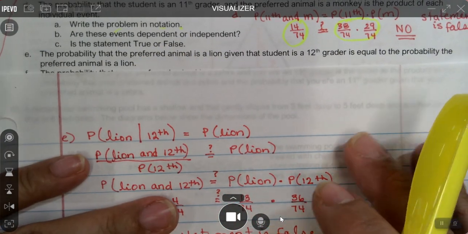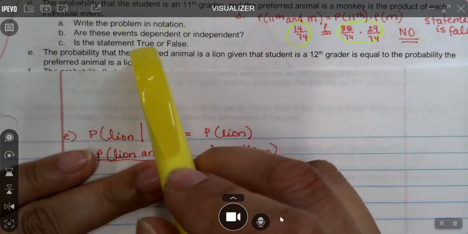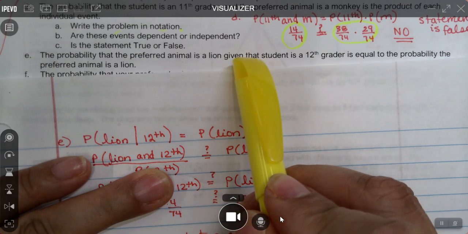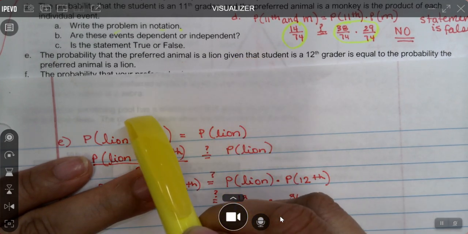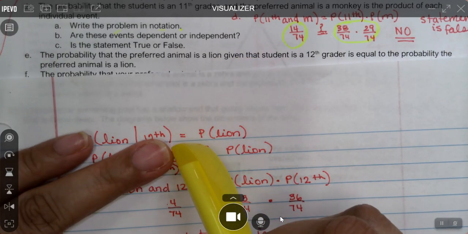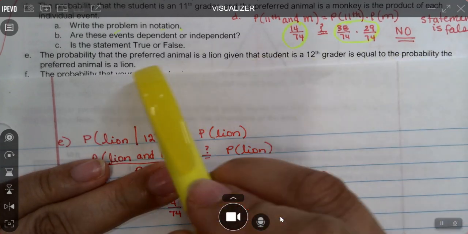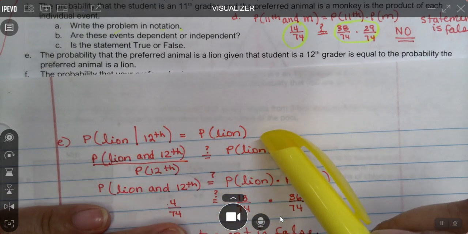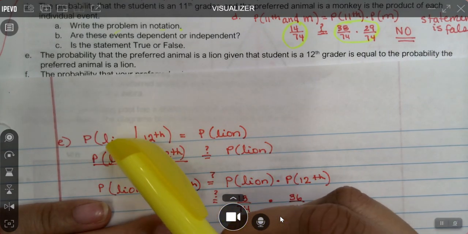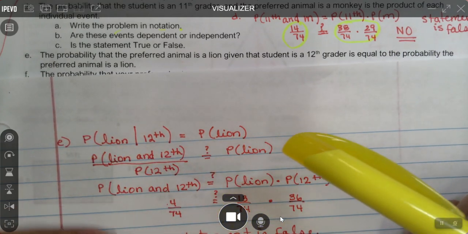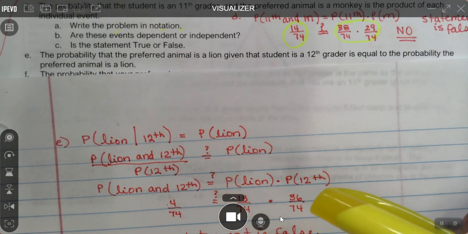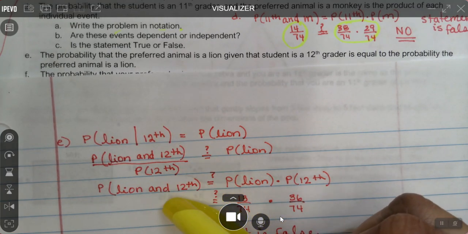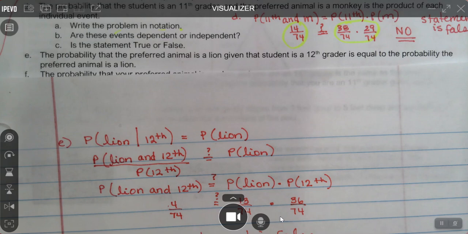Well, first things first, we want to write the notation. The probability that the preferred animal is a lion, given that the student is a 12th grader, is this equal to the probability that the preferred animal is a lion? So we wrote the notation. I don't even think I had to separate it like this, so let me try this.